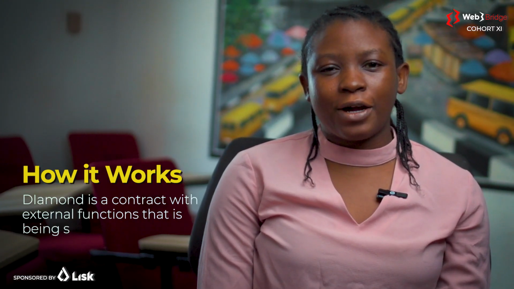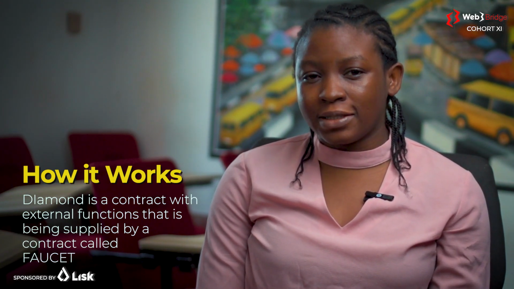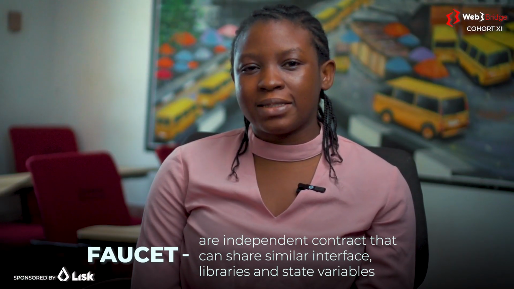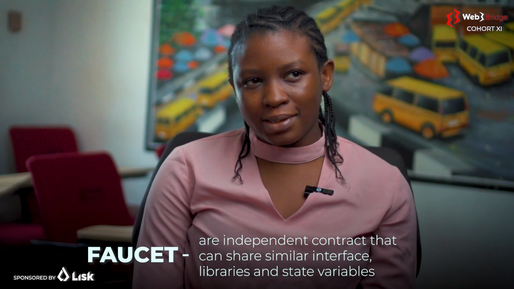How this works, it's more technically, Diamond is a contract with external functions that is being supplied by contracts called facets. So facets are independent contracts that can share similar interface, libraries, and state variables. So with facets, you can write to Diamond. So Diamond is like a mother contract. It's like a proxy that can be used to interact with so many contracts.